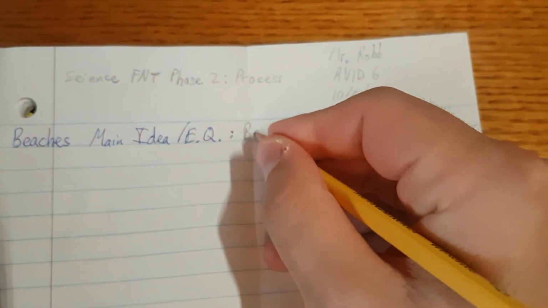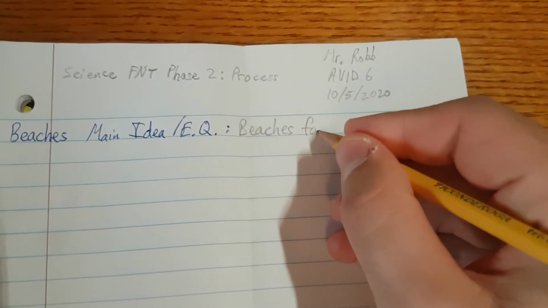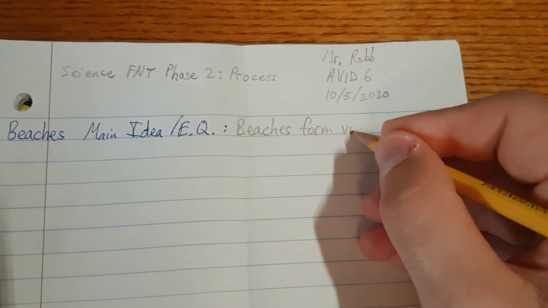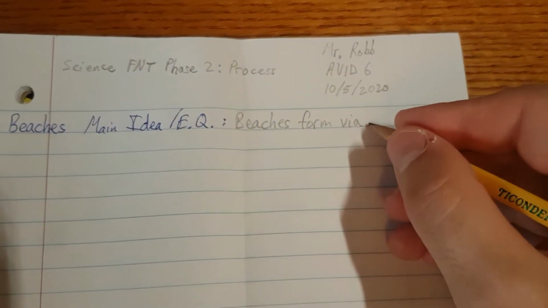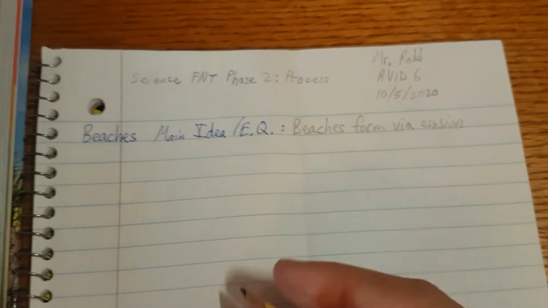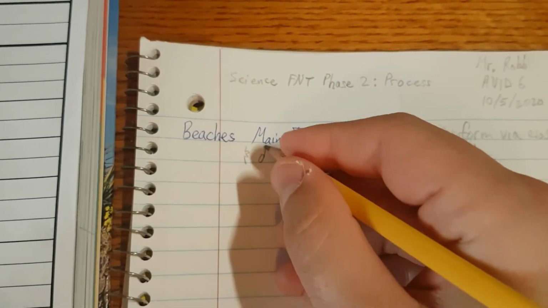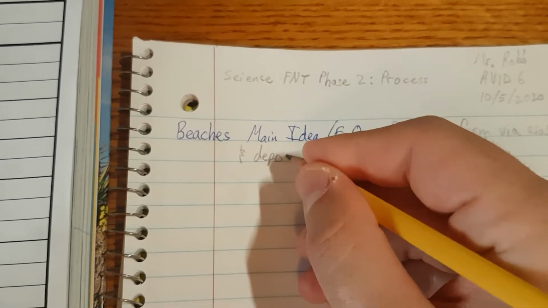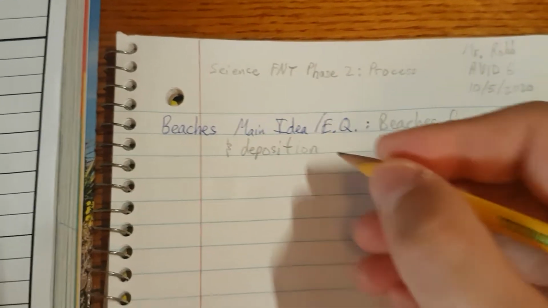Beaches, capital BEACHES, form, FORM, via, that's the same thing as through or by, erosion, EROSION, and, down 3 down, deposition, DEPOSITION, period, because we're having a second idea.